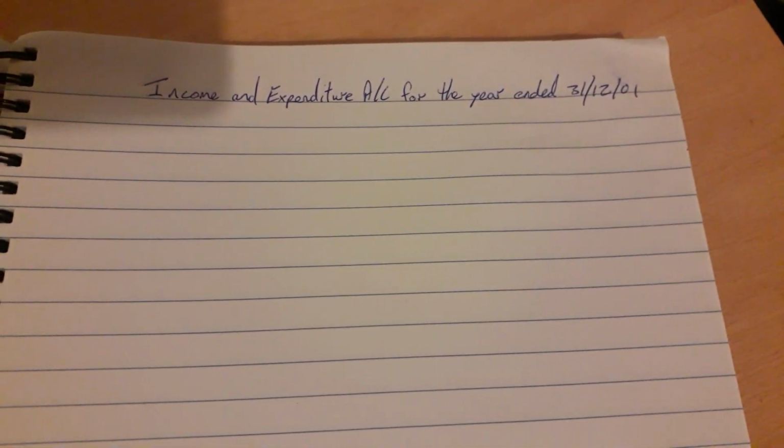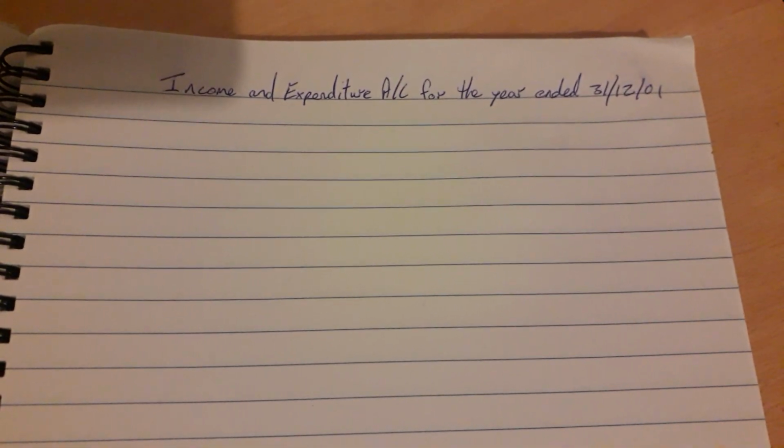So the one thing I'll say about this, similar to all income and expenditure accounts and profit and loss accounts, is that the figures for income, the money coming in during the year, isn't the amount that you actually received, or at least not necessarily the amount that you received.